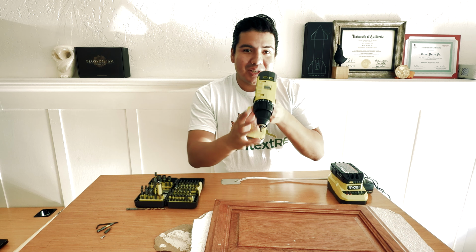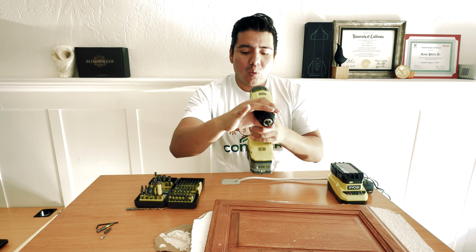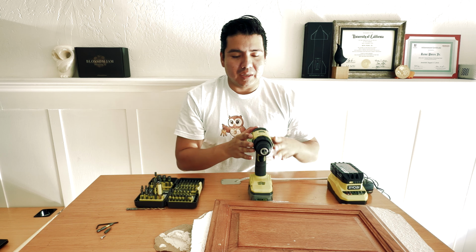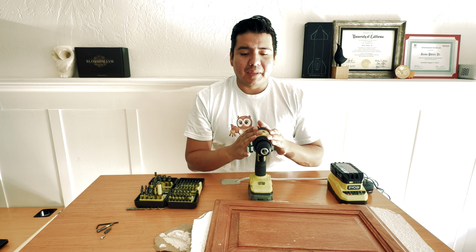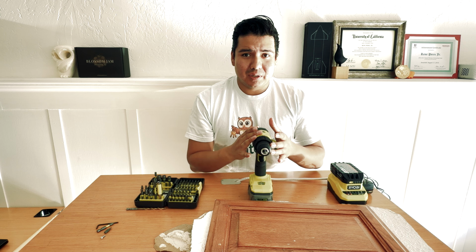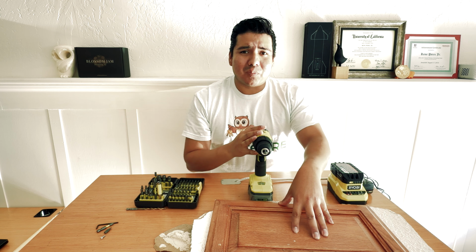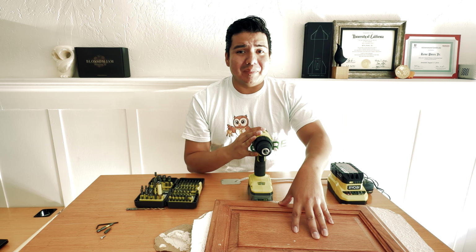Now, you see all these numbers here at the top. This is the torque. What this does is, when you're operating the drill, it stops after a certain amount of force, which will stop you from going too deep into the material. And that's really important because that's where the damage comes in.